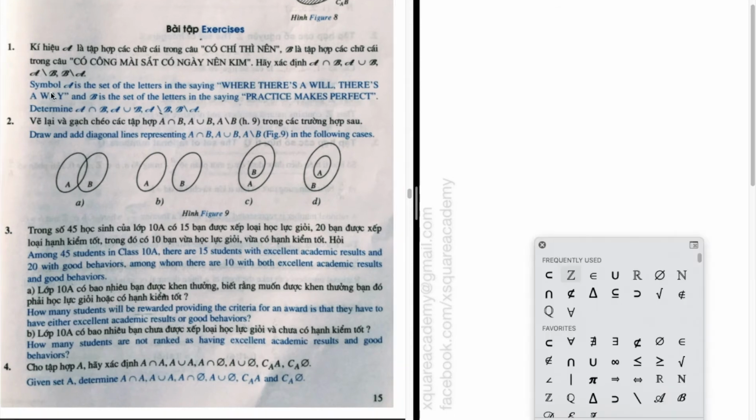The first problem. Symbol A is the set of the letters in the saying "where there's a will, there's a way", and B is the set of the letters in the saying "practice makes perfect". Determine A intersect B, A union B, A minus B, and B minus A.